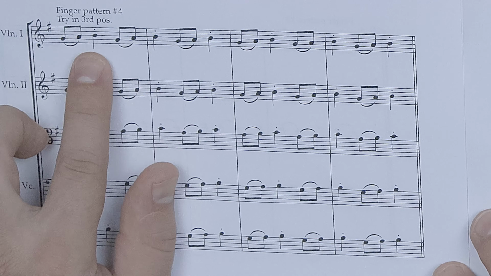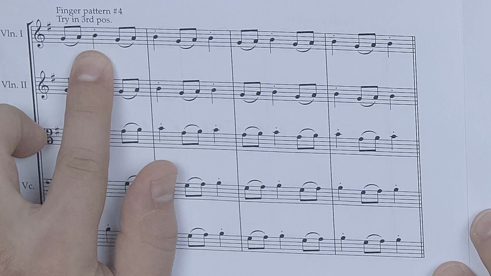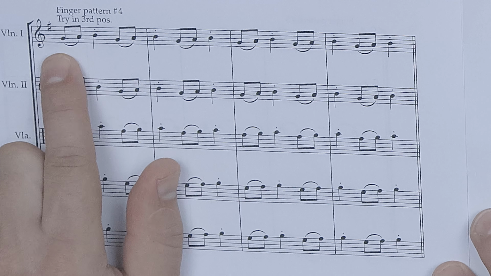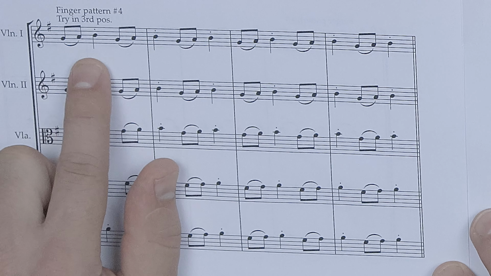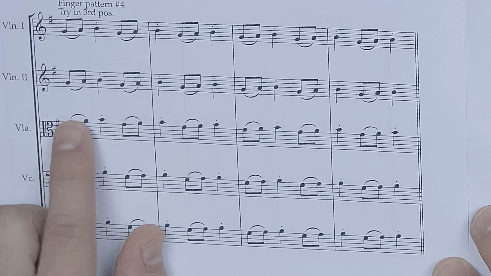And this might be a little tricky because not only do they have to coordinate the slur and then add the finger like they did in the past, they also have to coordinate a string crossing. So if they cross strings early or if they cross strings late, you're going to end up with another hiccup in the sound. Now, one way to beat this is to try it in third position.